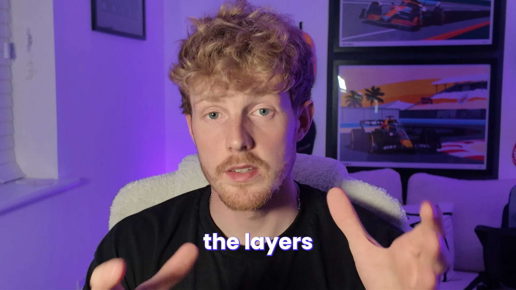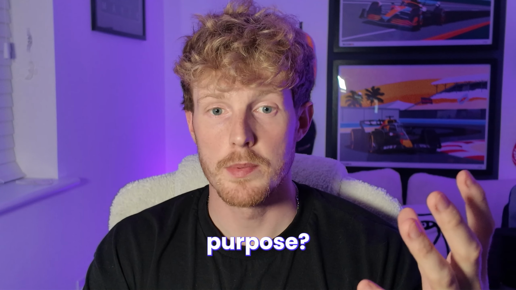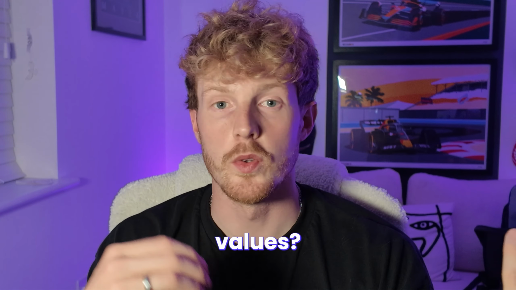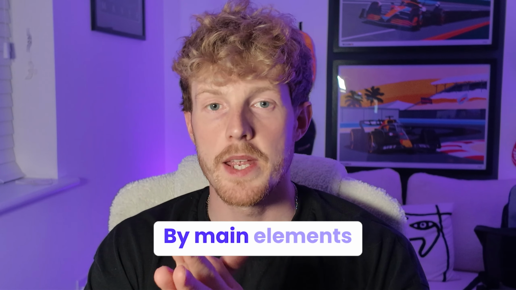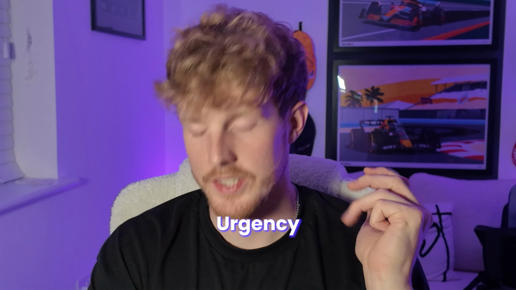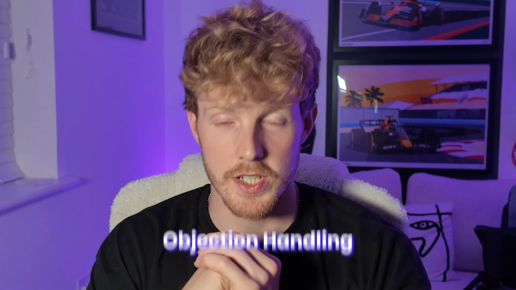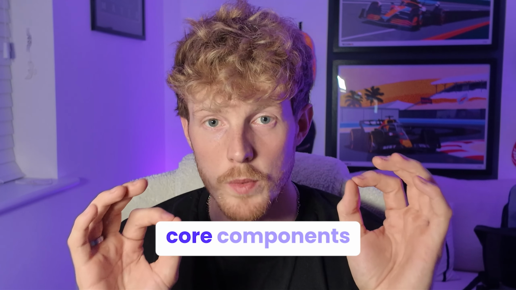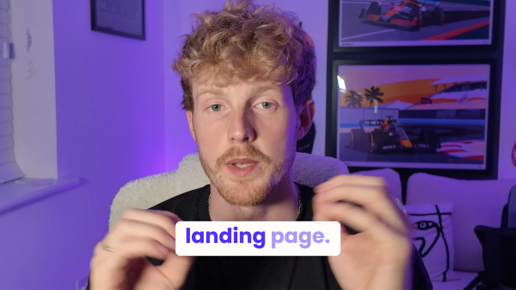So let's peel back the layers to your charity, right? What's its purpose, its impact, its values, mission? Once we identify these, this will give us the information we need for the landing page's main elements. And by main elements, I'm talking about value proposition, scarcity, urgency, social proof, and objection handling. All of these are core components to a well-performing landing page.